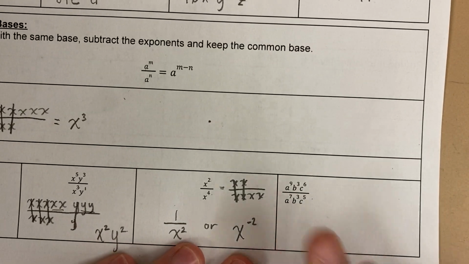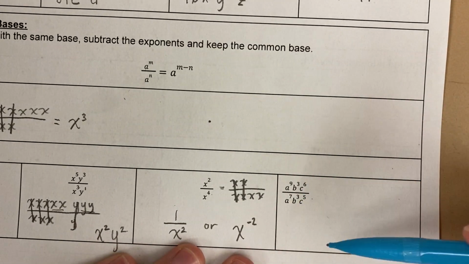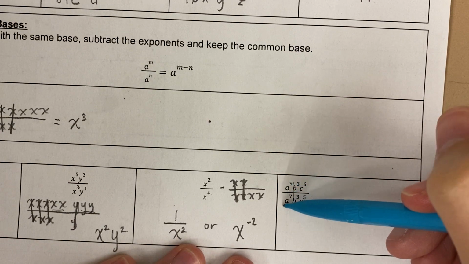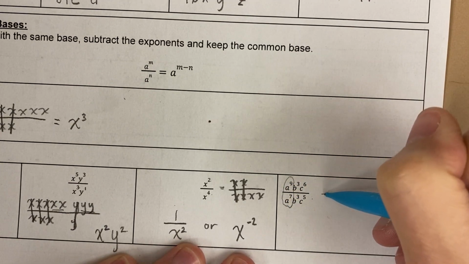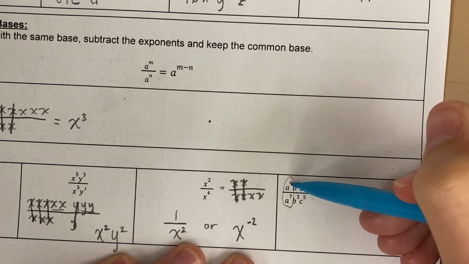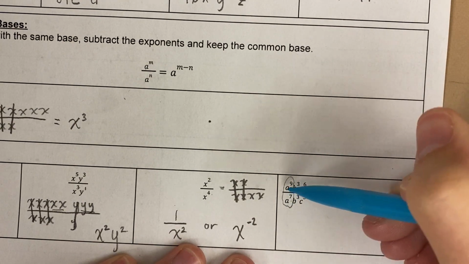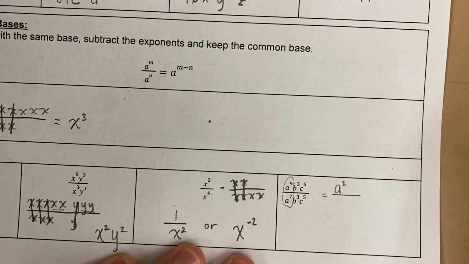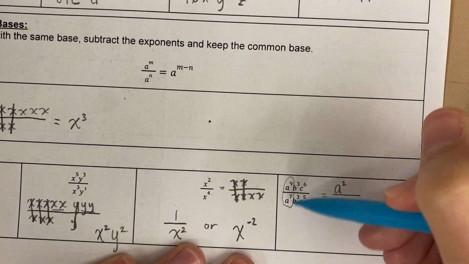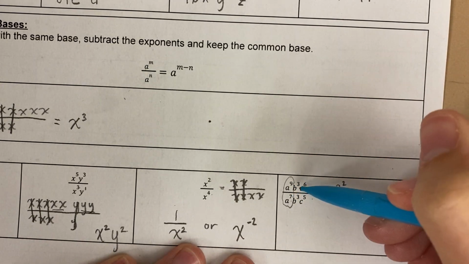Okay, let's look here. I'm not writing anything out. Look, we just deal with this separate. I'm going to draw my fraction bar, right? Here I have 9 a's on top, 7 a's on the bottom. I'm going to end up with 2 left over on the top, right? Okay, I can also think of it as subtracting. 9 minus 7 is 2.